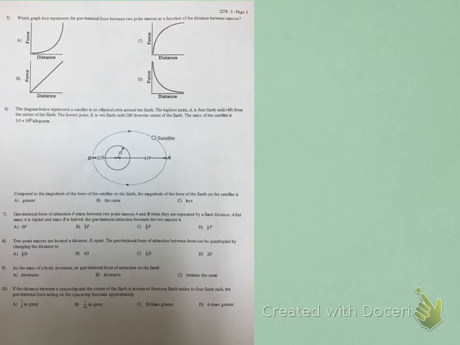All right, this is page 2 of 2279. Again, we're working on universal gravitation. More graphs. Which graph best represents the gravitational force between 2 point masses as a function of the distance between it? Again, you look at what the equation is when you want to know the relationship.